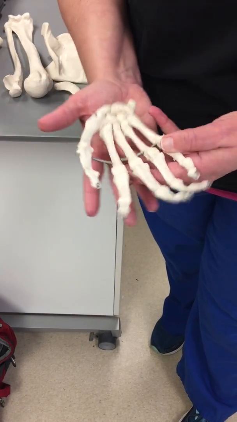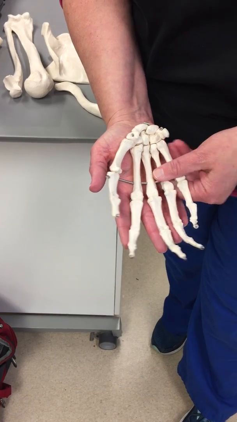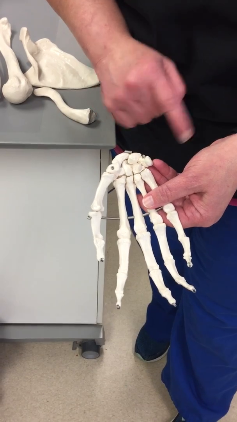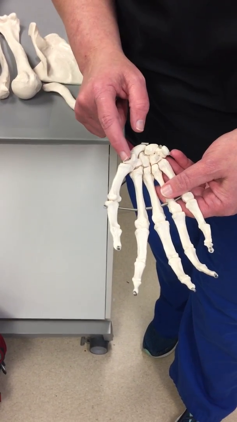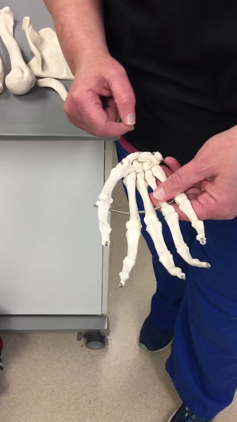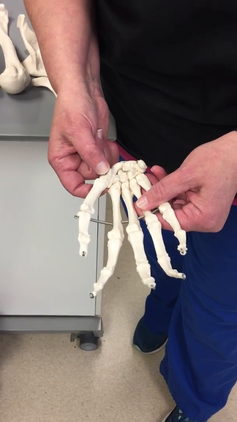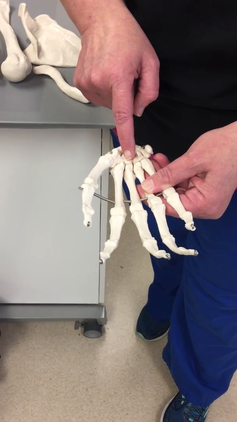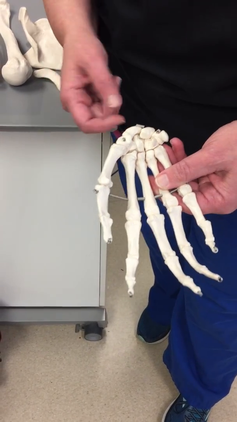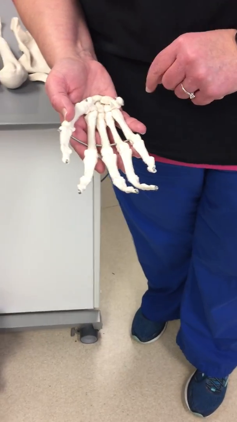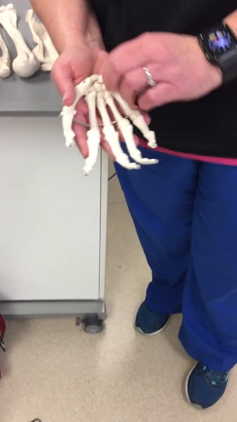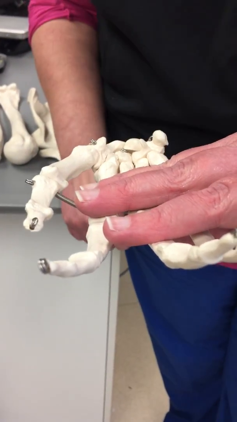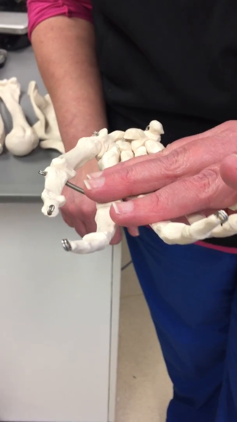The proximal row of the carpals, which is how we name them, we start from the thumb side. Scaphoid, lunate, triquetrum, pisiform. Then we go back to the thumb side to name the distal row. So this would be the trapezium, the trapezoid, the capitate, and the hamate. The hamate in the palmar view, which is always how we're going to name them, has this hook to it. That's the hook of the hamate. That's one way you can always tell that that's the hamate.